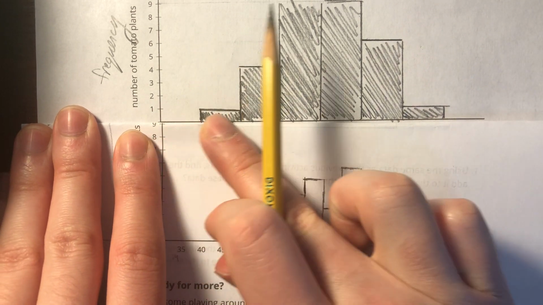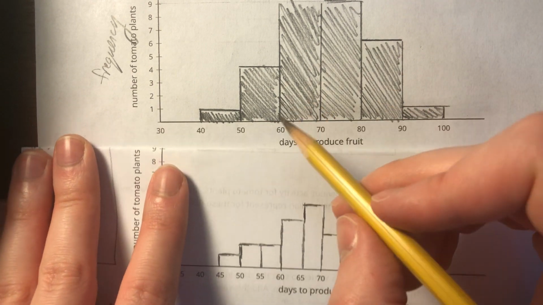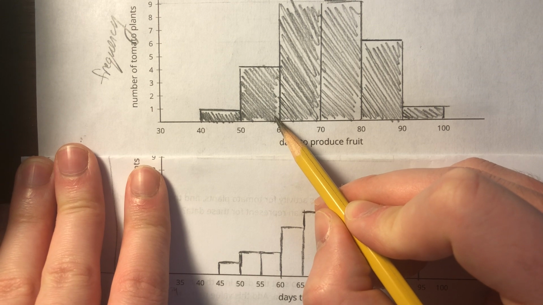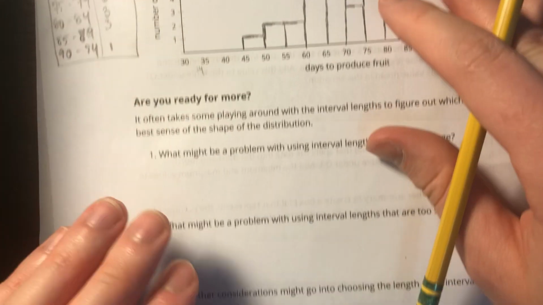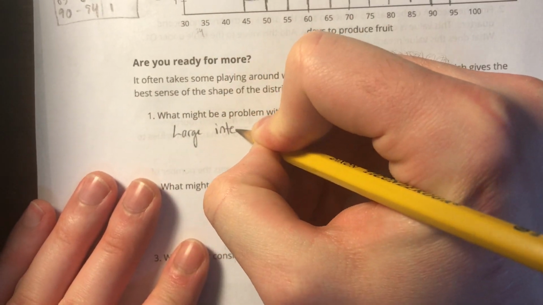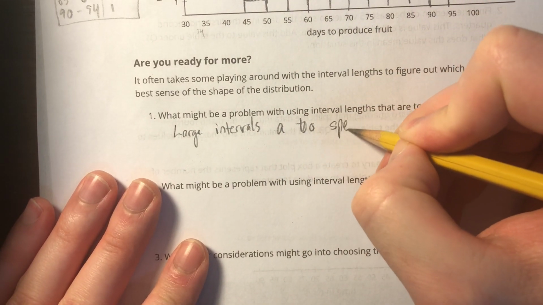Well, one thing you could say is that it's less specific. Between 50 and 60, what if all the numbers were at 59? It wouldn't matter because I don't know exactly where the numbers lie between those two numbers. So large intervals are too general.